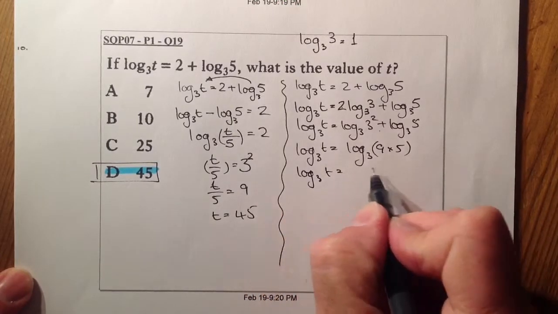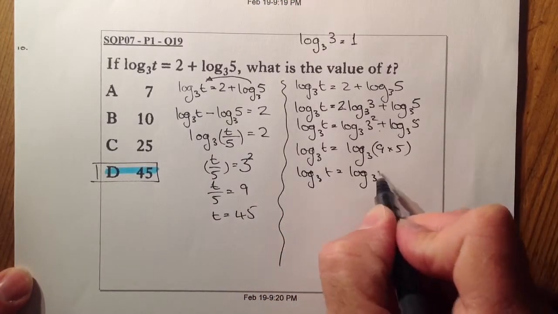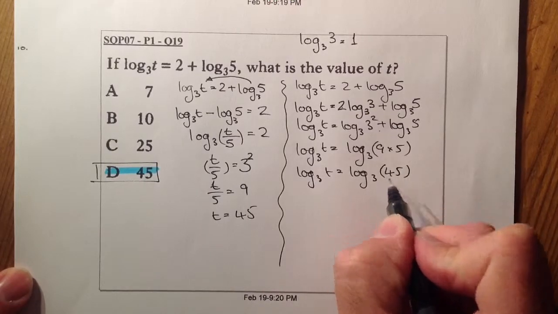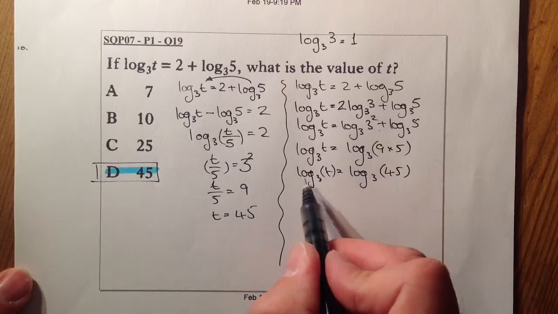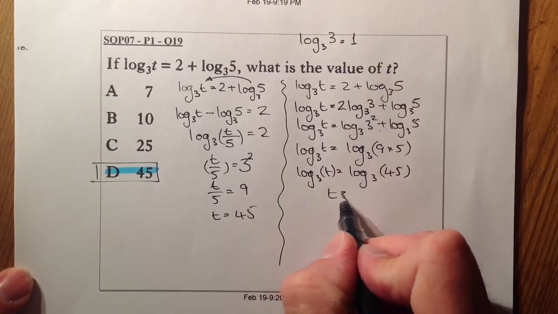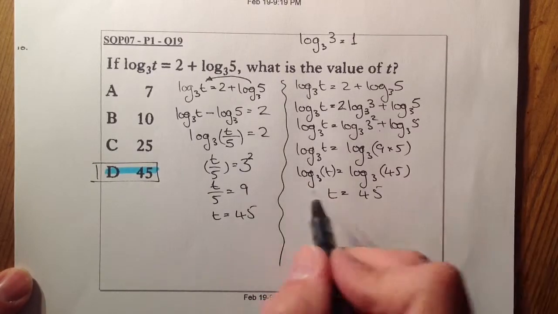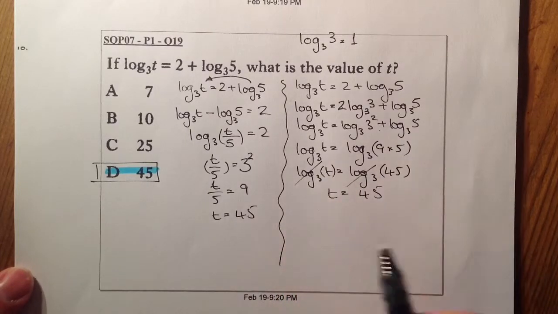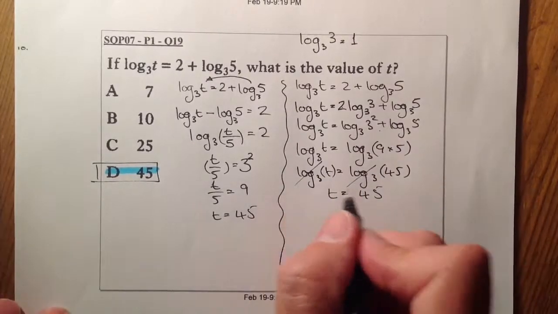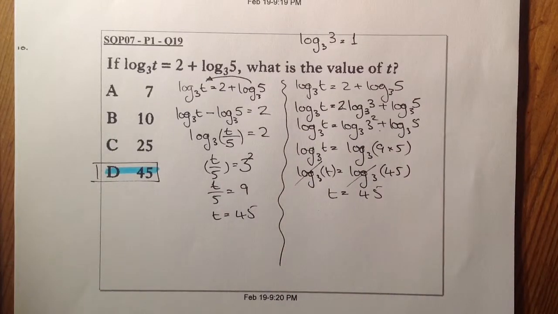So at this point, I've got 45 sitting here, okay, and I've got t sitting there, under the same log. So from there, that must mean that t is equal to 45, because I can take the logs away. Okay, so that's two different ways of doing this question, and both give me the answer D.